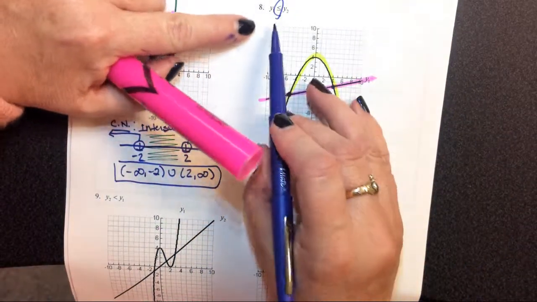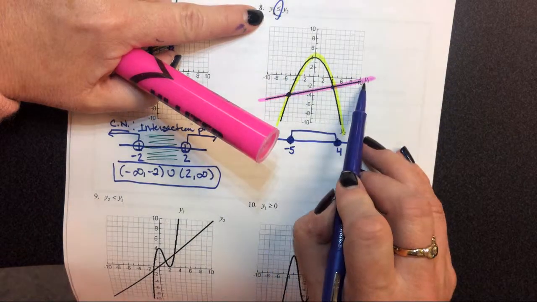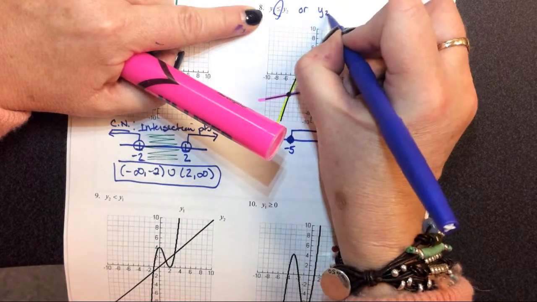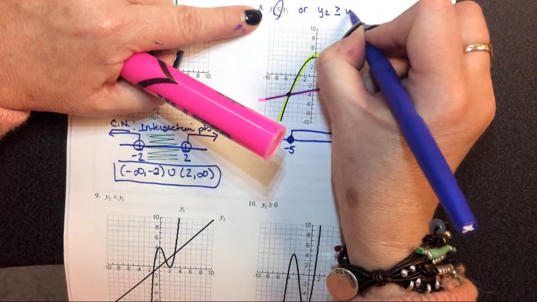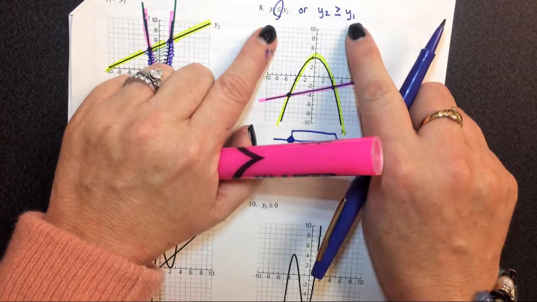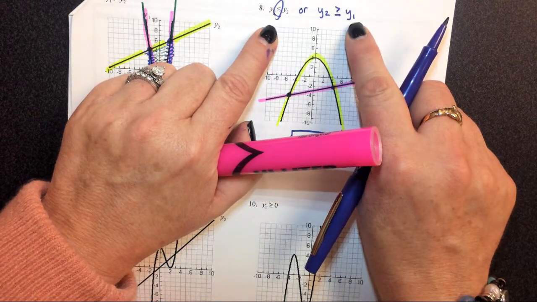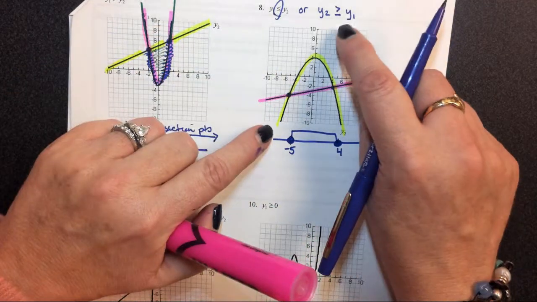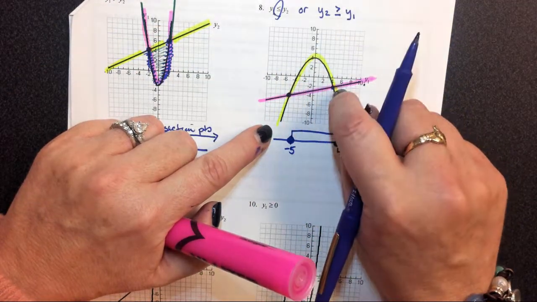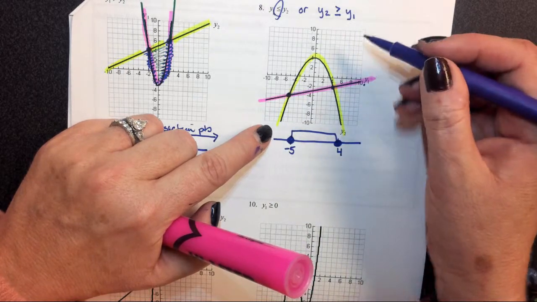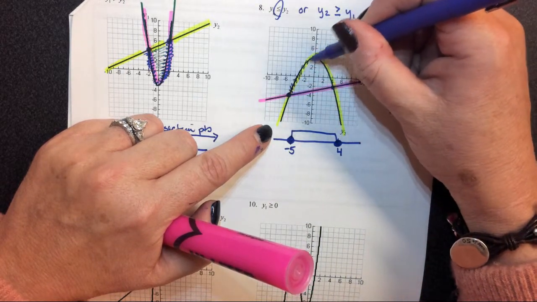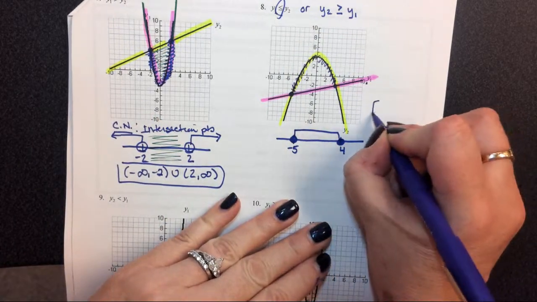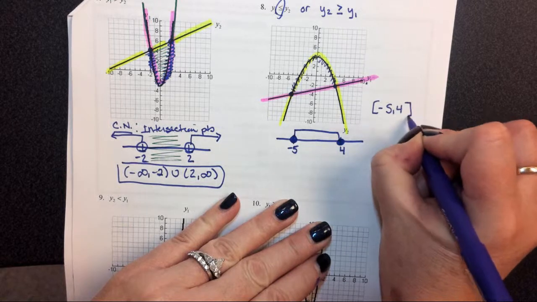Because again, we want to know, where is y1 less than y2? Or another way to look at this, where is y2 greater than or equal to y1. Wouldn't you agree that these are equivalent statements? So maybe it's easier for some of you if you switch it. Where is y2, where is the yellow above the pink? Right here. So my solution set's going to be a bracket, -5 to 4.